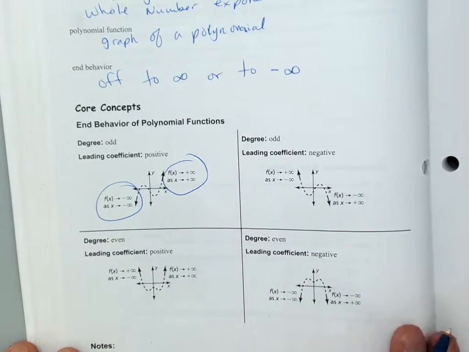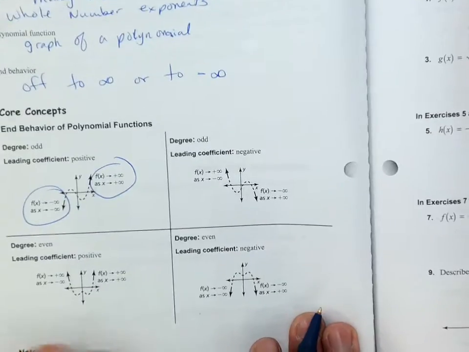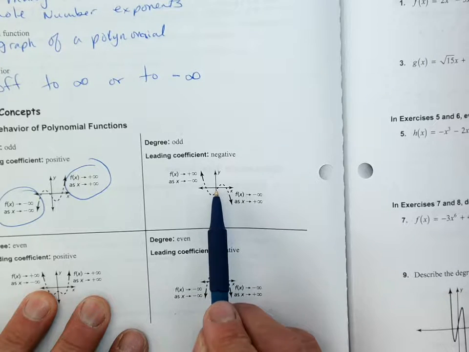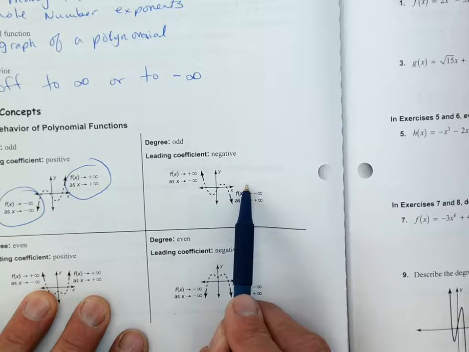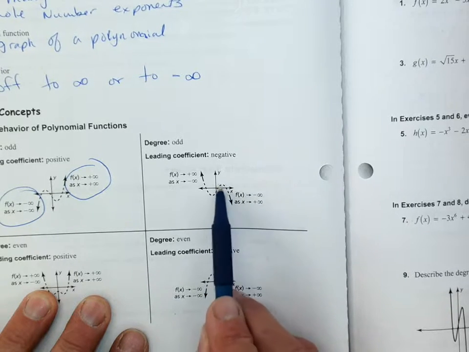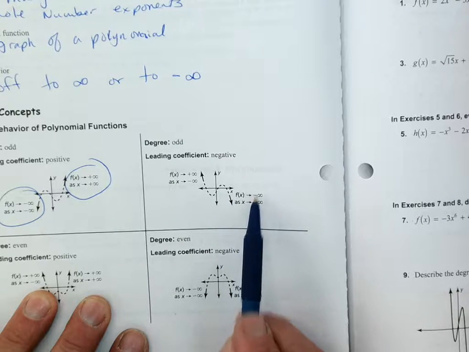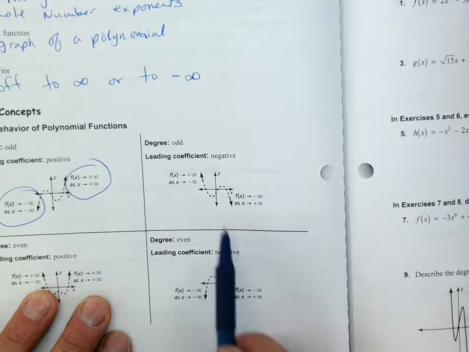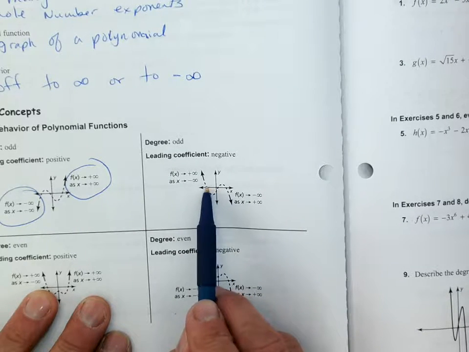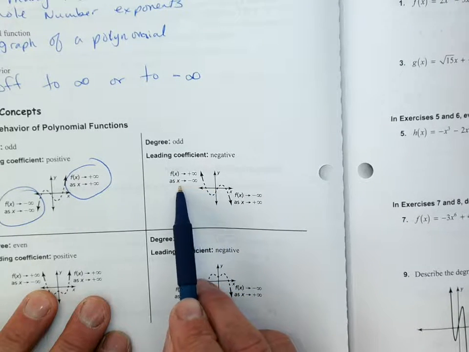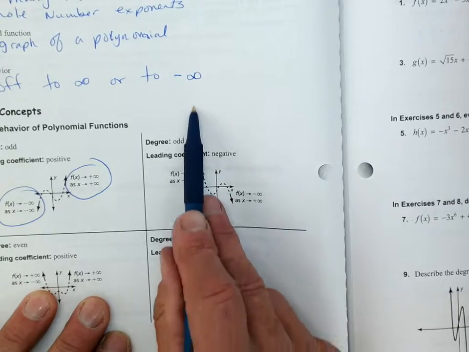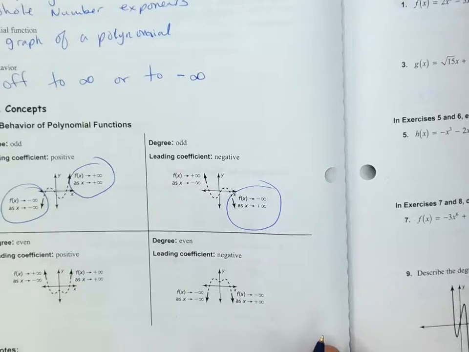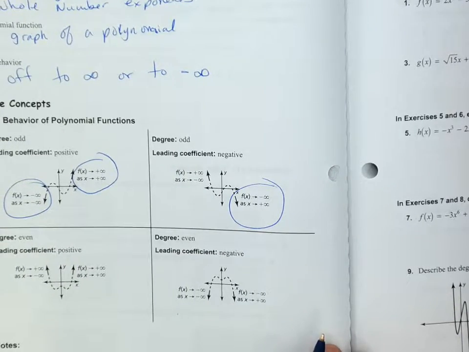Let's look at one more. Watch my pen. As x gets bigger and bigger, what does the y do? It goes down to negative infinity. See that? As x gets more and more negative, what does y do? It goes to positive infinity, doesn't it? It's a little bit tricky, okay? Thumbs up on that? We'll keep practicing this.